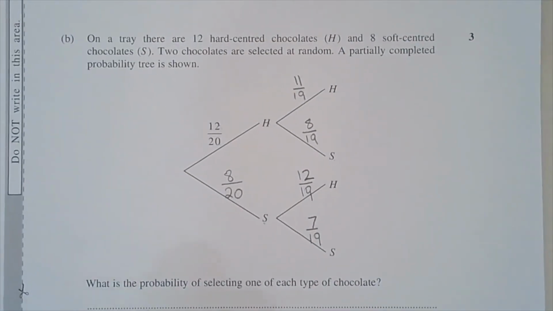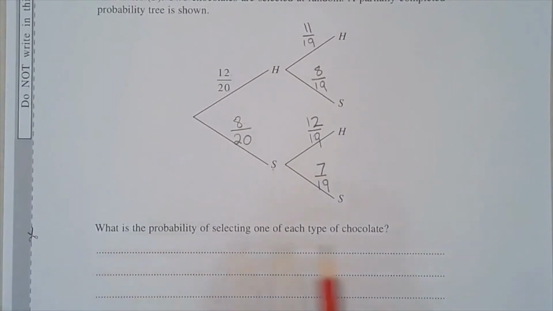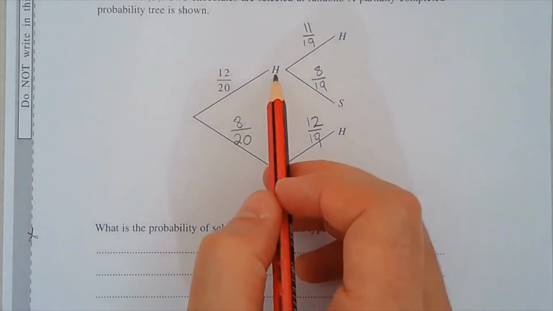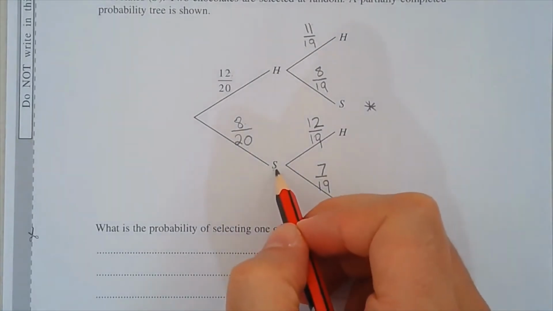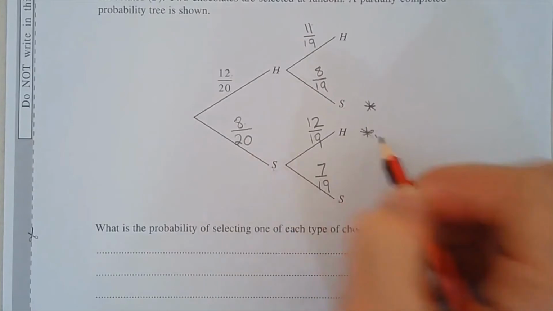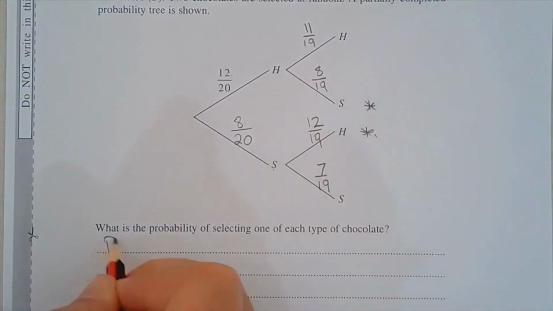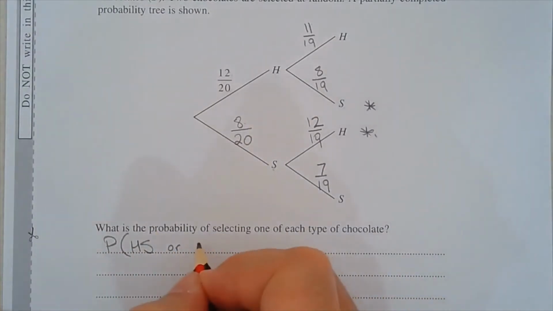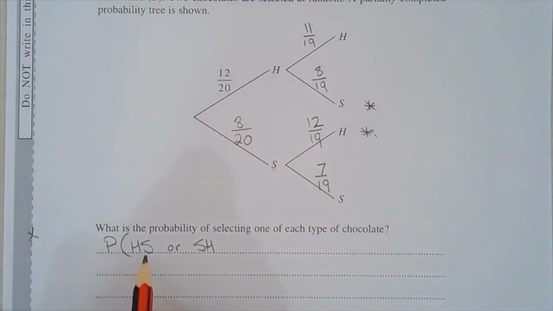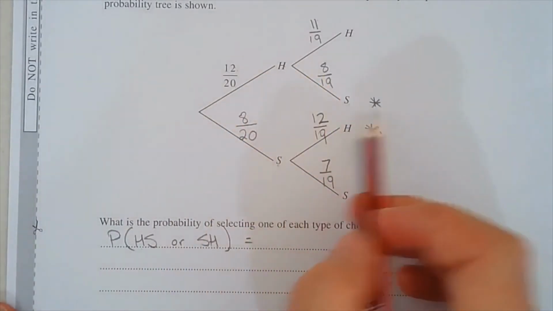Once you've done that, let's now proceed to answer the question based on the conditions given, or whatever the favoured event is, which is selecting one of each type of chocolate. That means we can either have a hard-centered, soft-centered, so let's just put an asterisk there, or we can choose a soft-centered and then a hard-centered chocolate there. So these are the two probabilities. So the probability of HS or SH, hard, soft, or soft, hard, is equal to, now we multiply along the probability, along the branches of the tree.